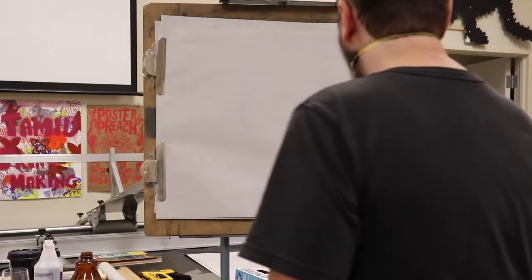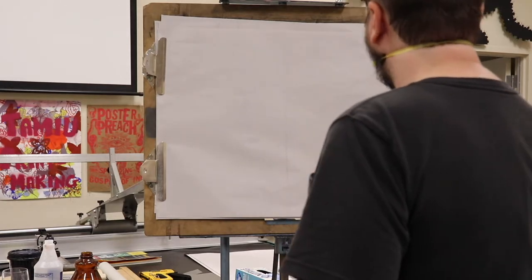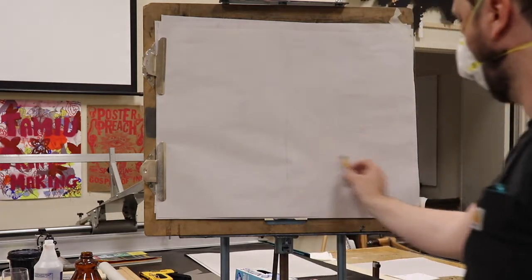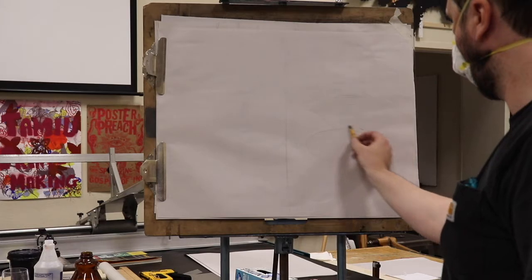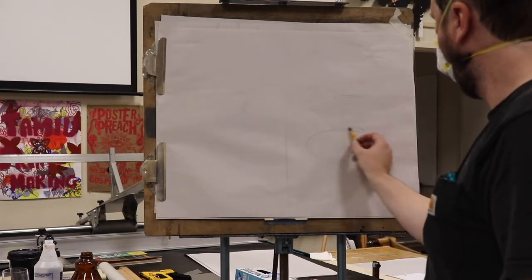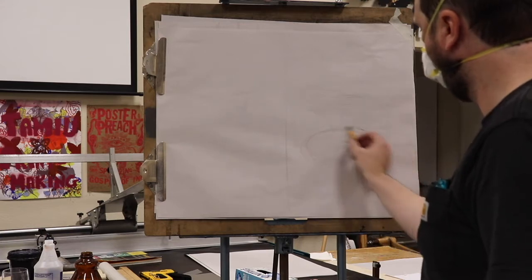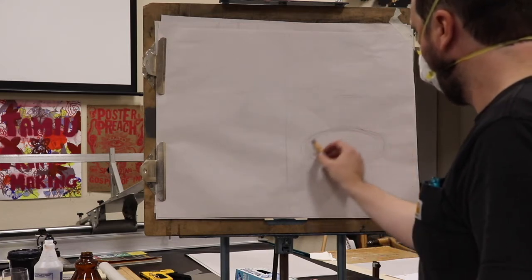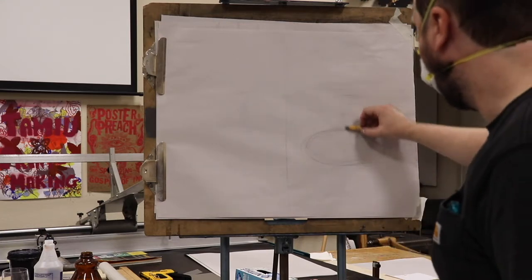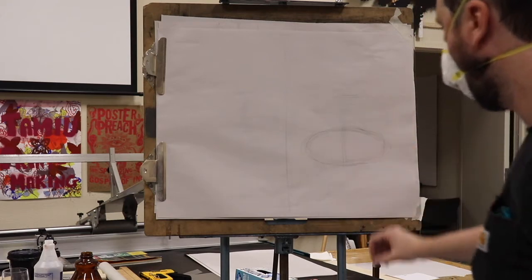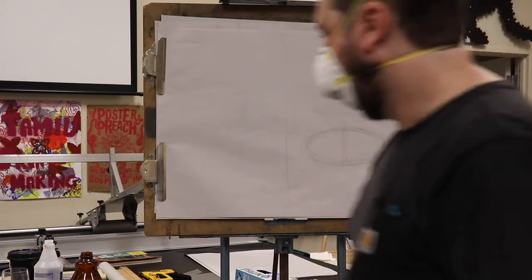So I'm going to look at this first ellipse, and I'm going to sketch that out. Okay, and then I'm going to look for where that next ellipse is, which is right here, okay? Right here.